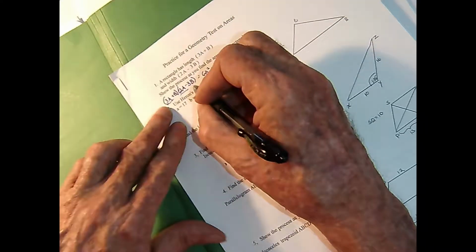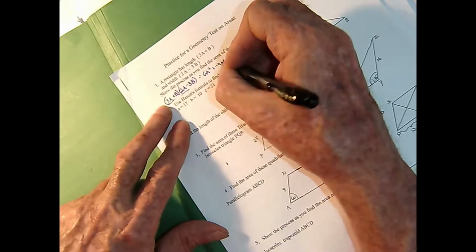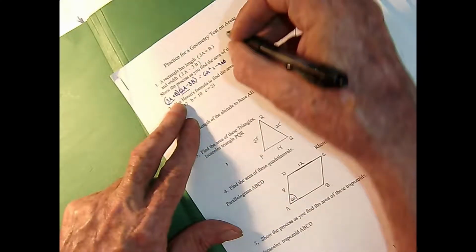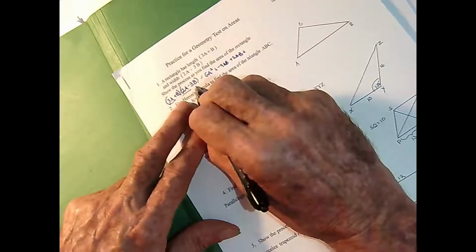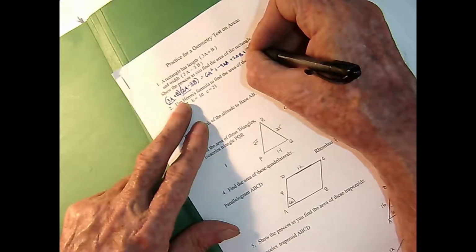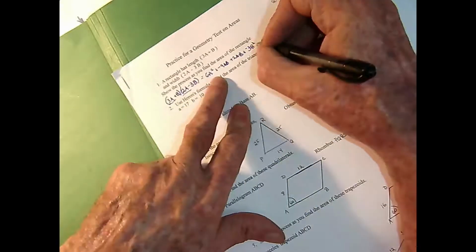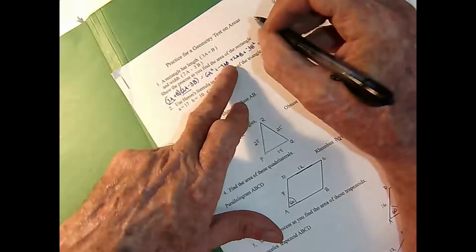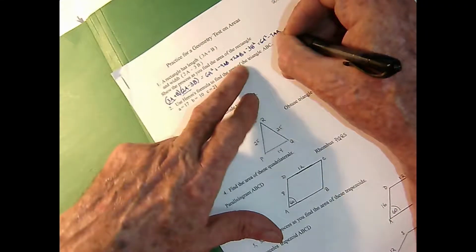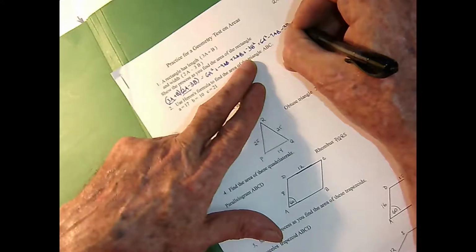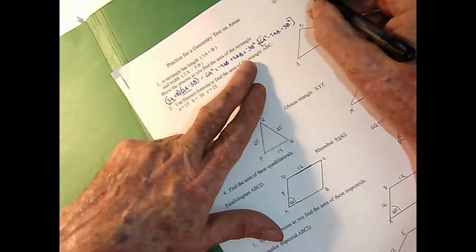The outside terms will give me a negative 9ab. The inside terms will give me a positive 2ab. Those are going to go together, aren't they? Plus, the last one times the last one, a positive b times a negative 3b, gives me a negative 3b squared. So I'm going to clean that up. Call that 6a squared. That negative 9 plus positive 2 gives me a negative 7ab, minus 3b squared. I just multiplied those two binomials.